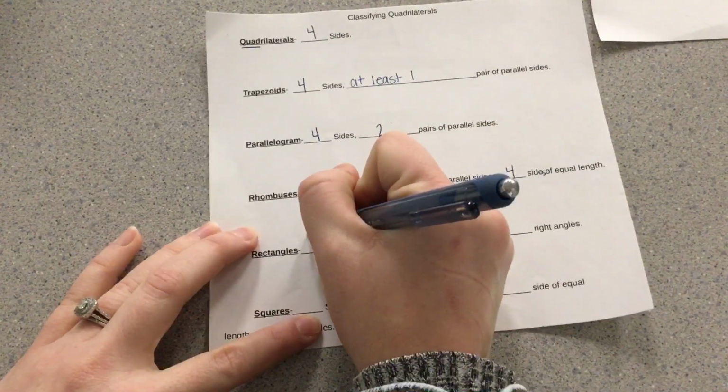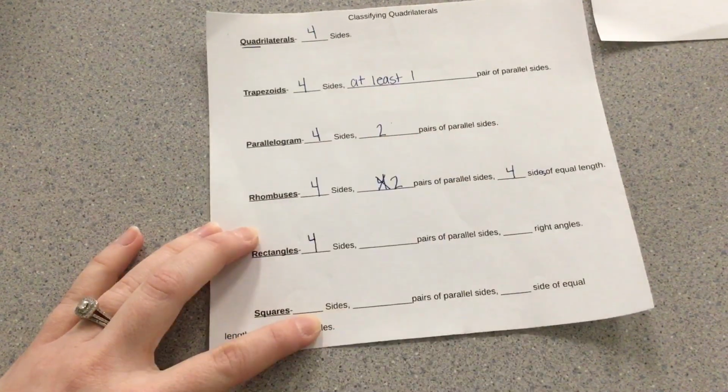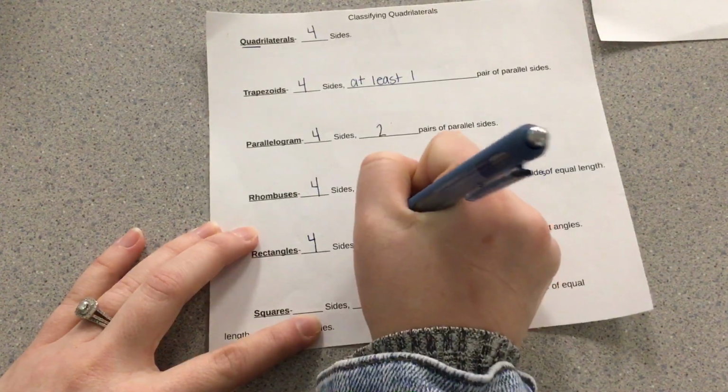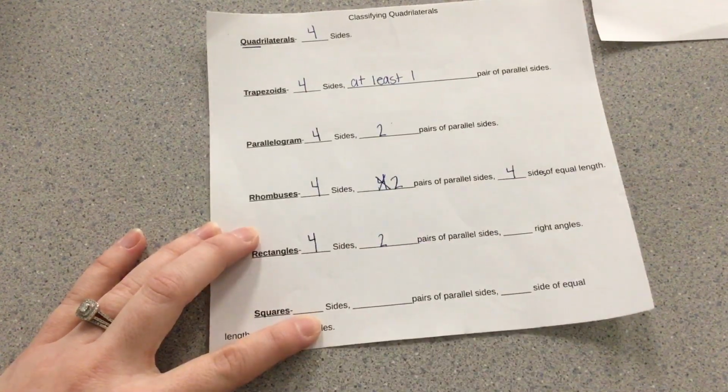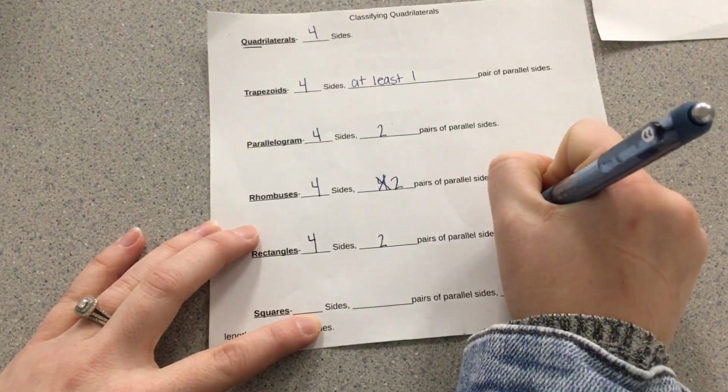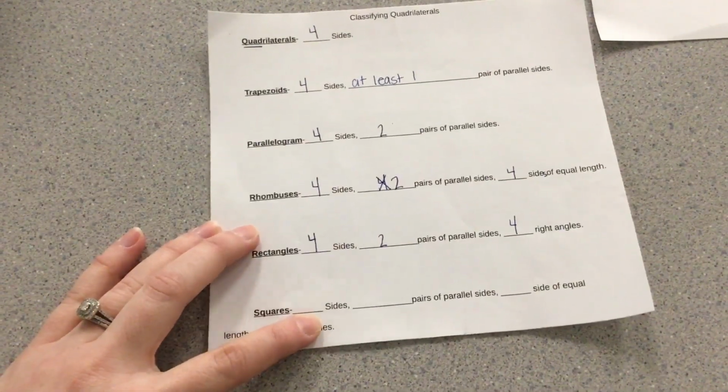Rectangles have to have 4 sides. They're quadrilaterals. They have to have 2 pairs of parallel sides. And rectangles have to have 4 right angles.